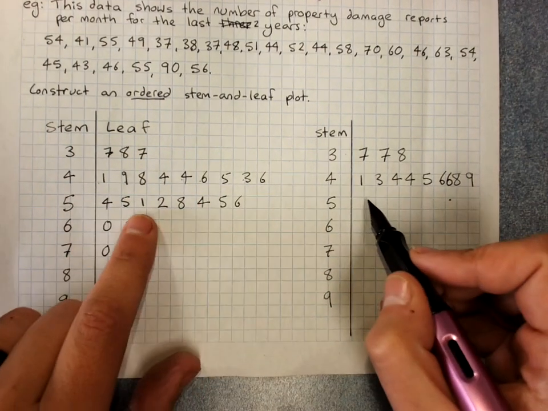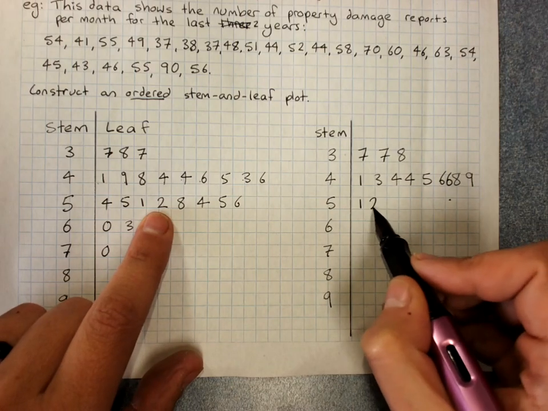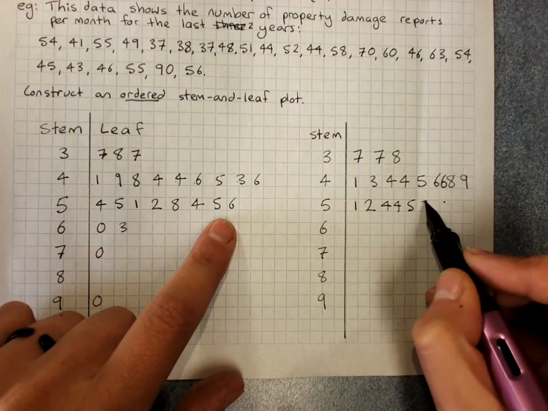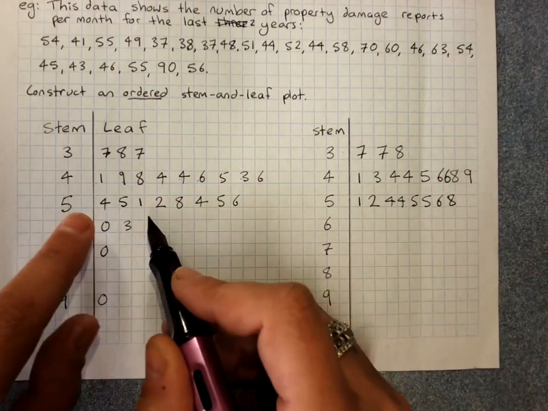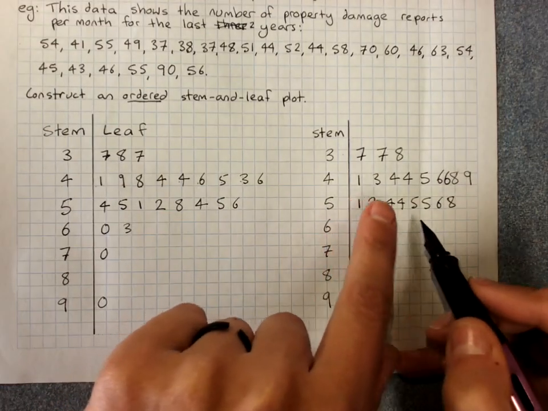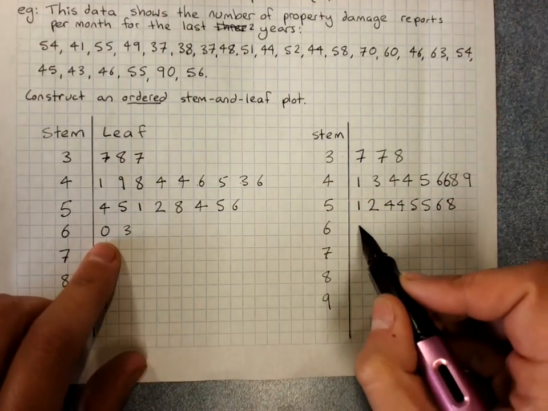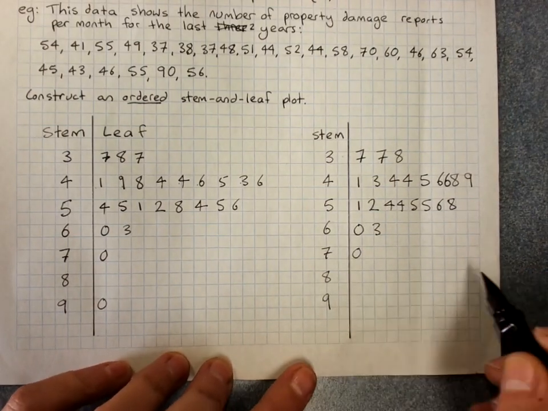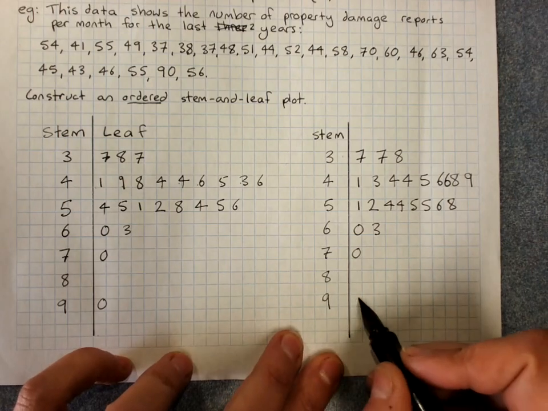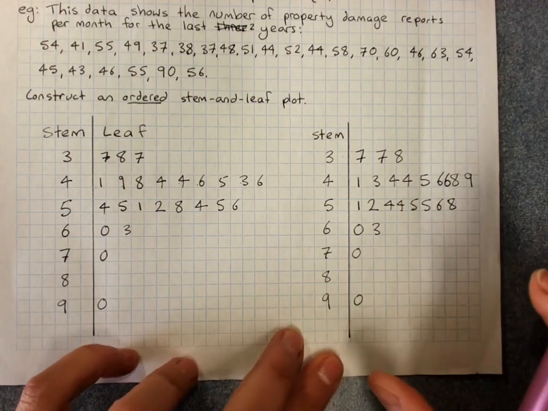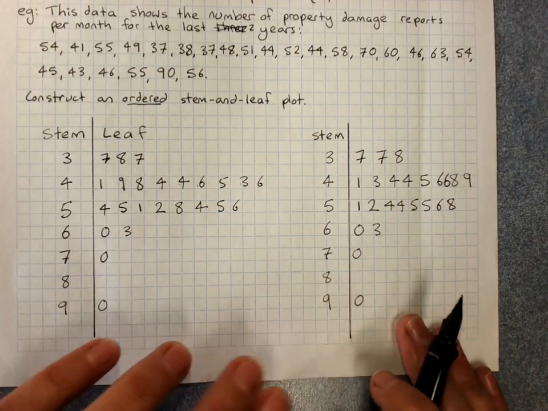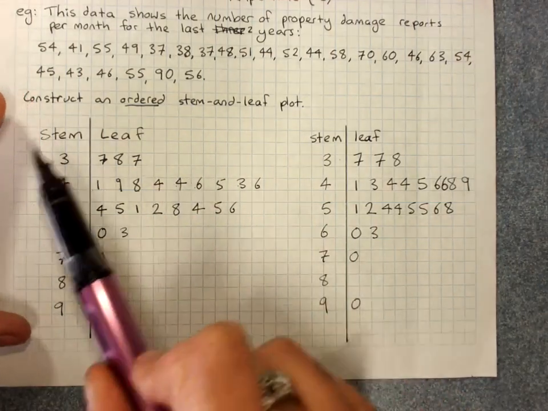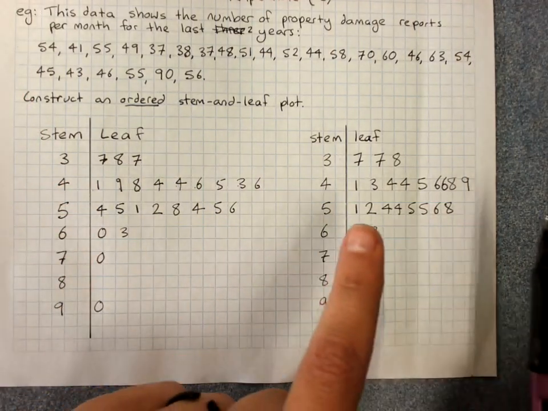In the 50s, I've got a 1, a 2, 2 4s, 2 5s, a 6 and an 8. Again, check. 2, 4, 6, 8 pieces of data. 2, 4, 6, 8. Good. 0, 3, 0. Nothing in the 80s, because there wasn't any piece of data in the 80s, and a 0 for the 90s. So that's an ordered stem and leaf plot. When they ask you to do a stem and leaf plot, you do 1 just to get the numbers in the right row, and then 1 where you put them in order.